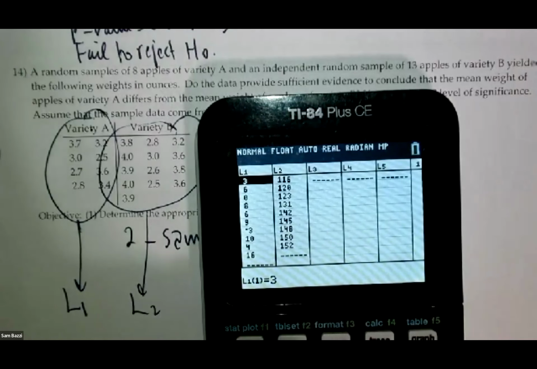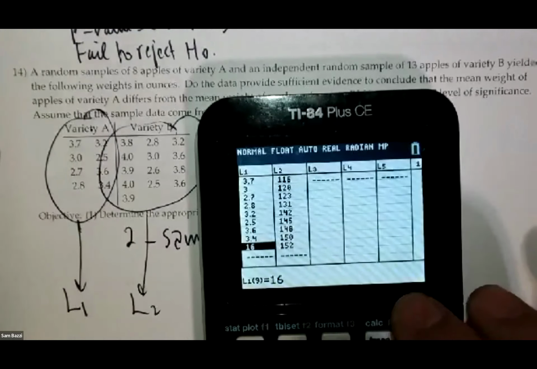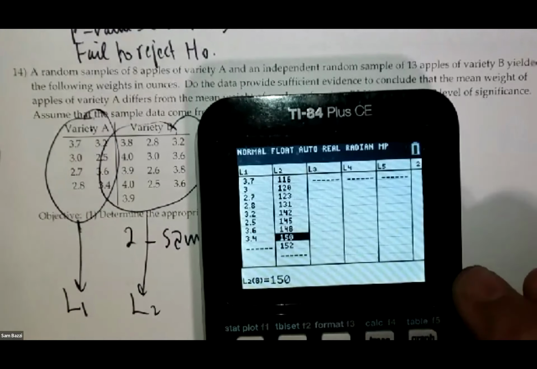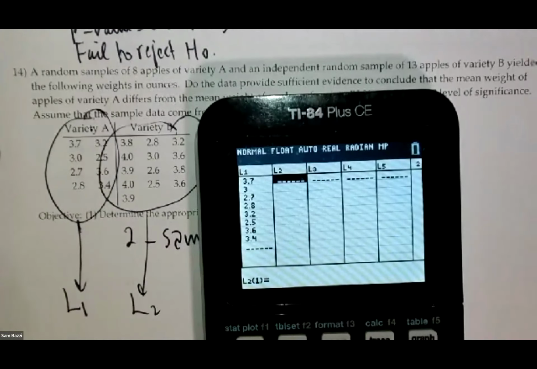Okay. So L1, let me just type then. Bear with me, guys. 3.7, 3, 2.7, 2.8, 3.2, 2.5, 3.6, 3.4. Now let me delete the rest. Let's go to L2. I'm going to clear it. I have quite a bit in L2, but it takes me less than a minute to do it.